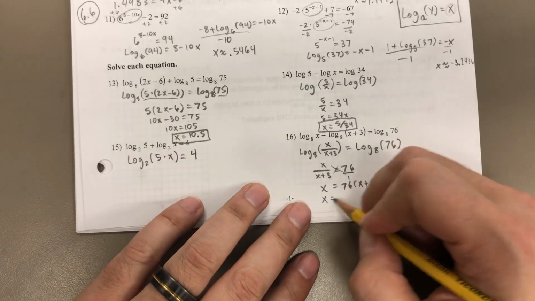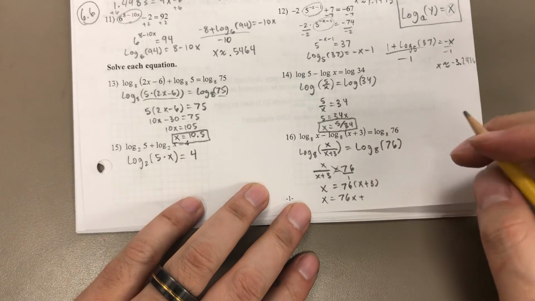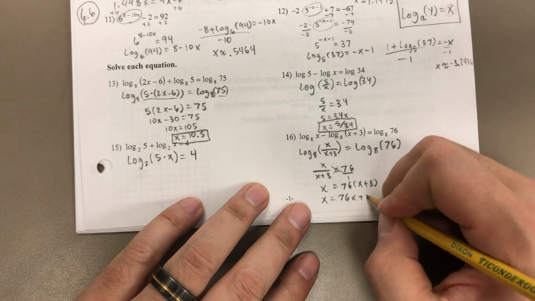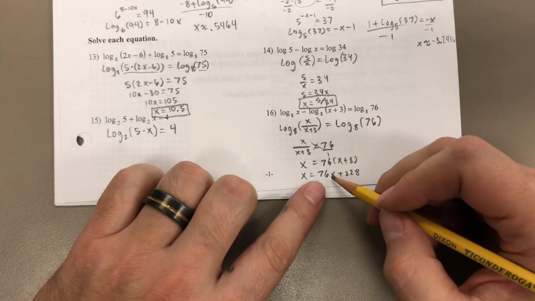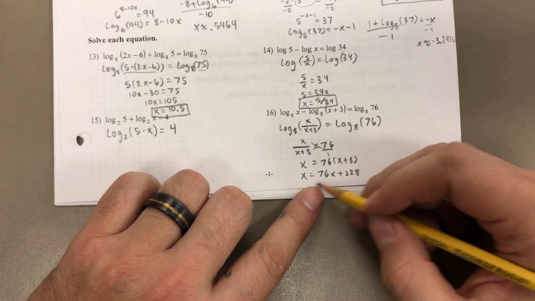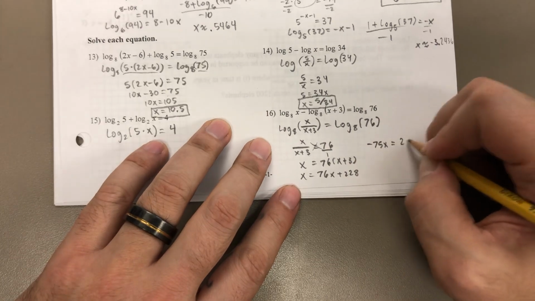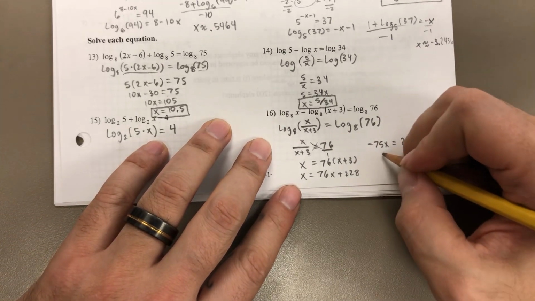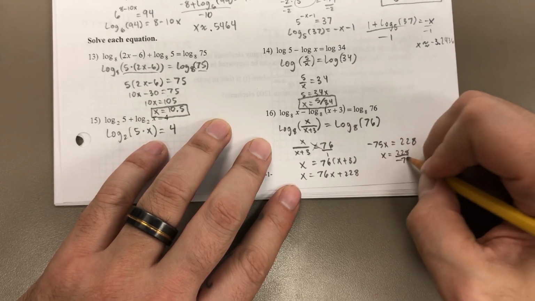So we have x is equal to 76x plus, and then 3 times 76 is, let's see, 210 plus 18, so 228. And then let's get the x by itself. So if I subtract 76x from both sides, I get negative 75x is equal to 228. And then if I divide both sides by negative 75, I get x is equal to 228 over negative 75.